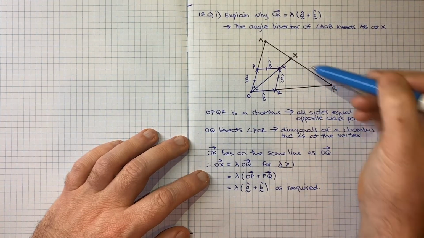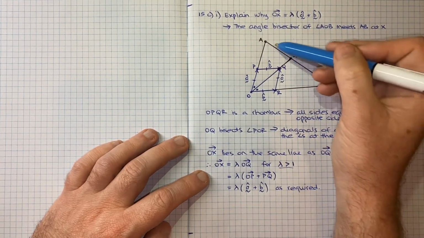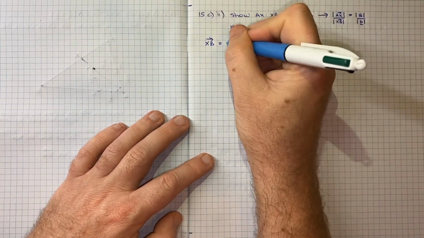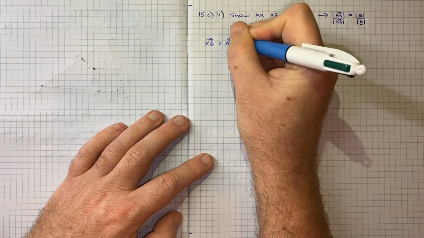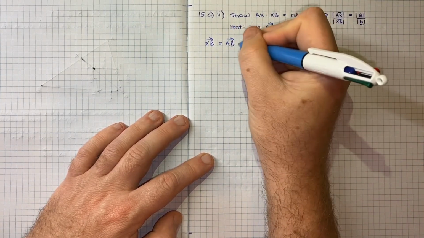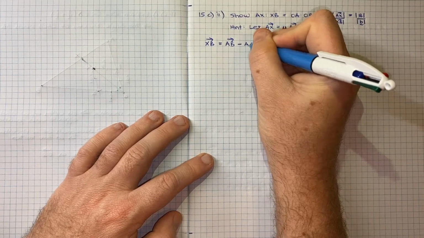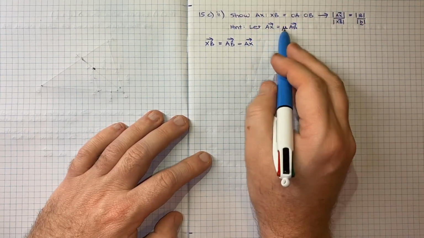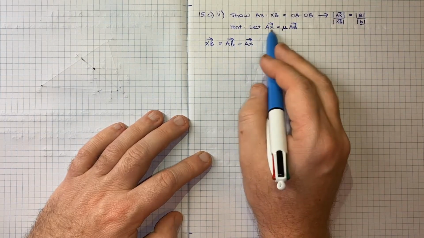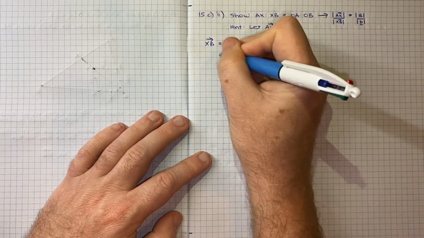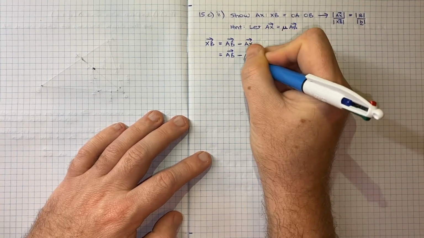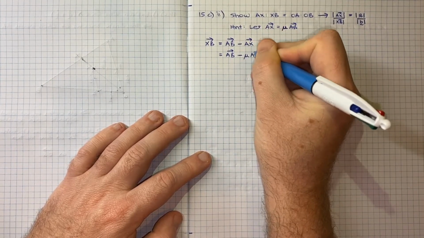XB is the whole vector just minus this AX component, and I think that's a helpful way to think about it. So let's write that out. XB vector is the whole line AB vector minus AX vector. And because we've been given this hint as to how to think about AX, we can write that as AB vector minus mu AB vector.